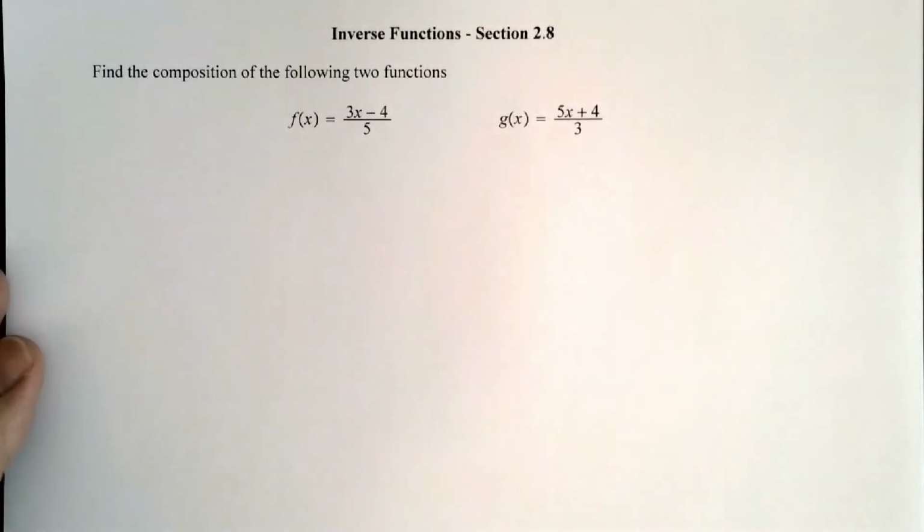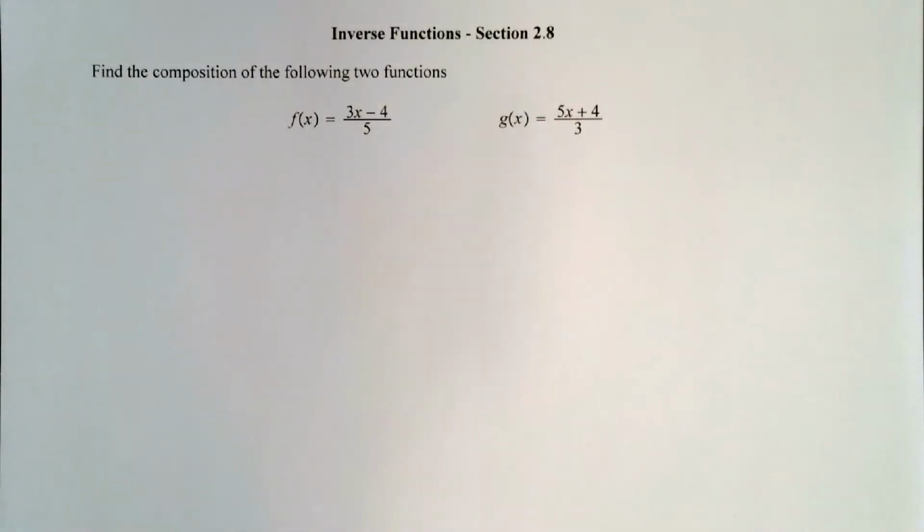All right, in this video we're going to be looking at inverse functions. And inverse functions are really important in such things as solving equations. We've actually been using inverse functions for a long time, we just haven't called them inverse functions. Anytime you solve an equation, you're essentially using an inverse function.